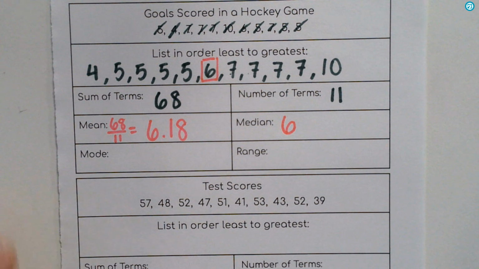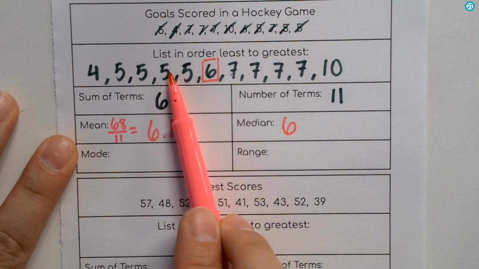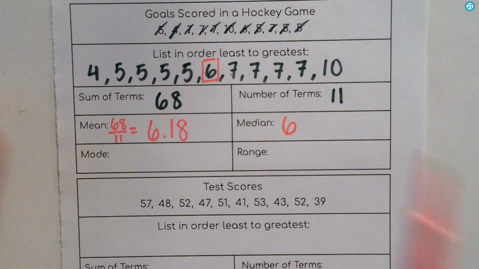And you can double check. I've got 5 on each side. 1, 2, 3, 4, 5. 1, 2, 3, 4, 5. So that's how I know it's in the middle. It's because I have the same number on each side.